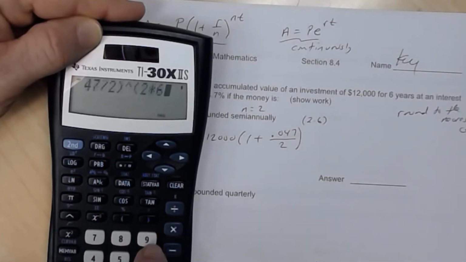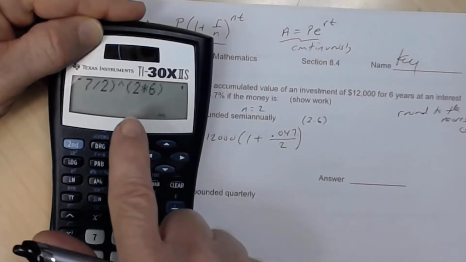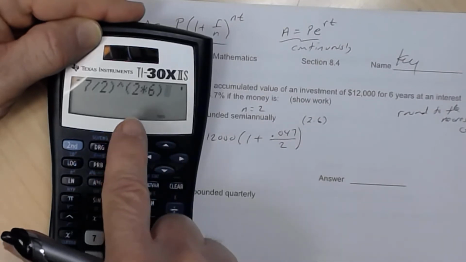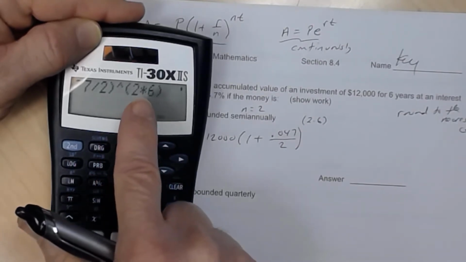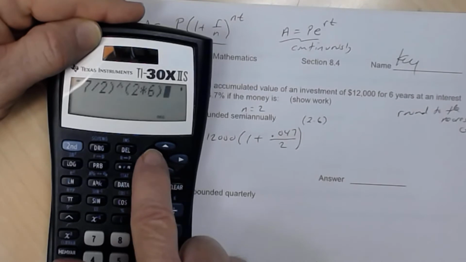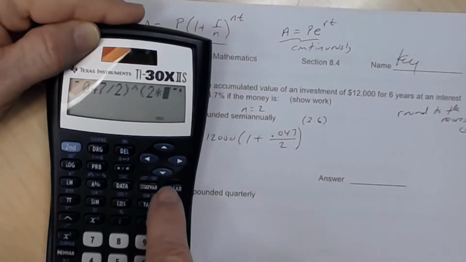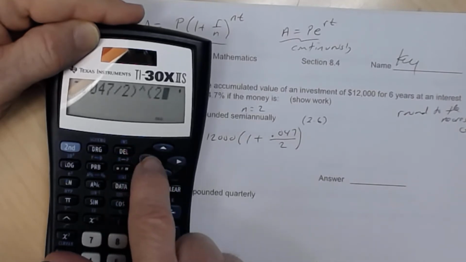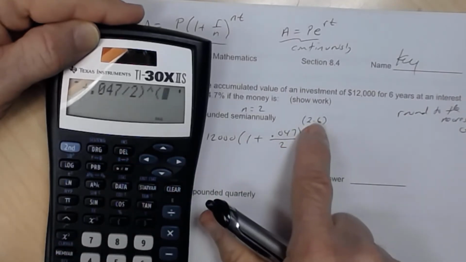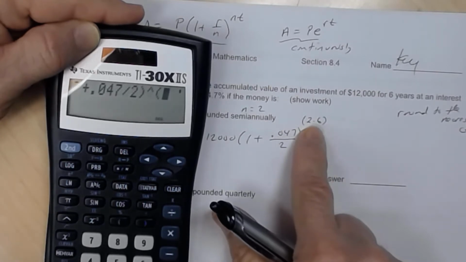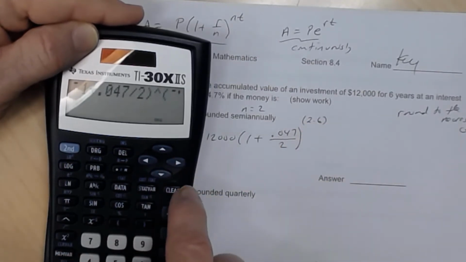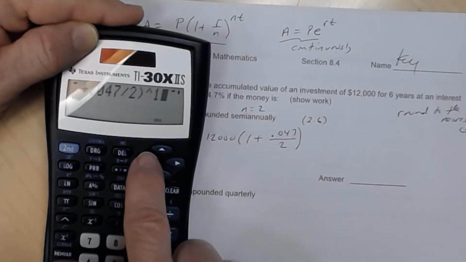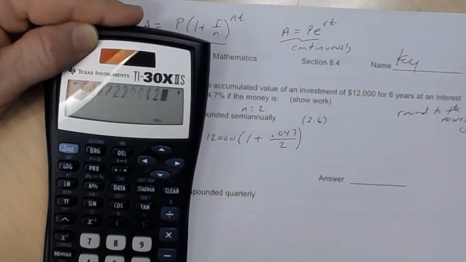Now you know that 2 times 6 is 12, so you could have just said raised to the 12th without the parentheses, or you could have said raised to the 12th with parentheses. You would have gotten the same answer, but this product here is not always that simple. So you still may want to just put that in parentheses. You could have put parentheses here and said that.